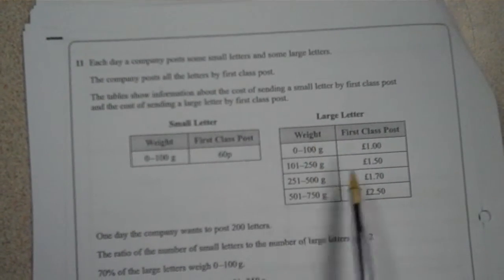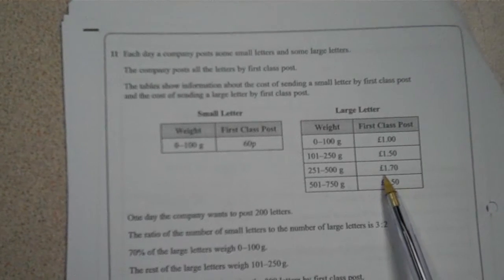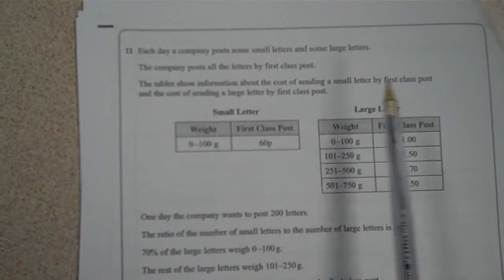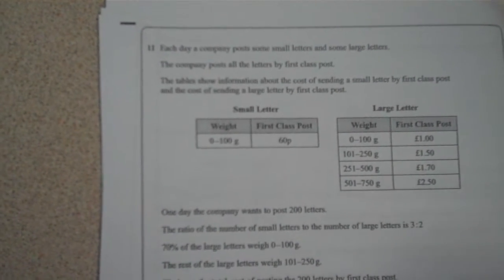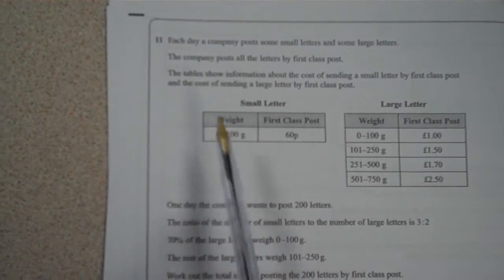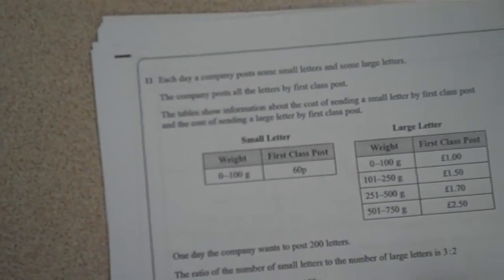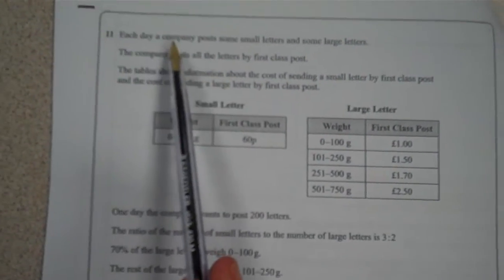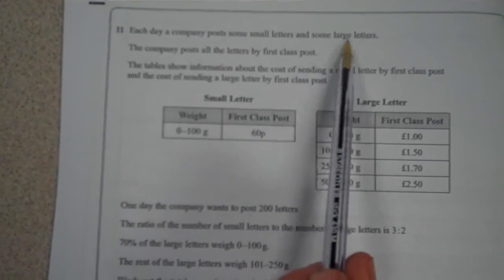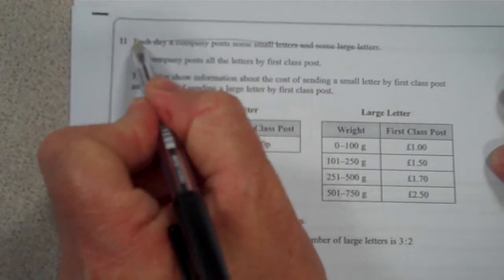Okay, so I look at this question 11 and I see lots and lots of information. So I'm going to try and eliminate some of the bits I don't want, highlight the key bits I do. There's no star here, but often when there's lots of bits of information, showing a clear layout is going to help you a lot. So it says each day a company posts some small letters and some large letters. Well, that's fine. I don't really care about it though. It doesn't help me make a calculation.